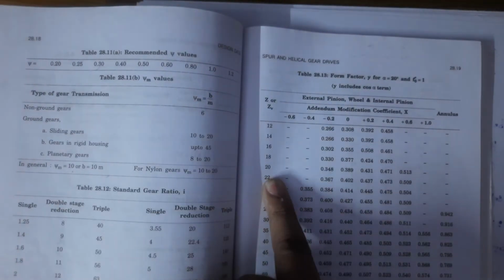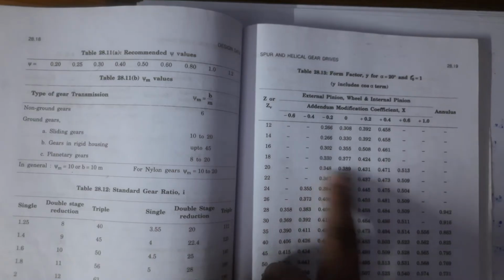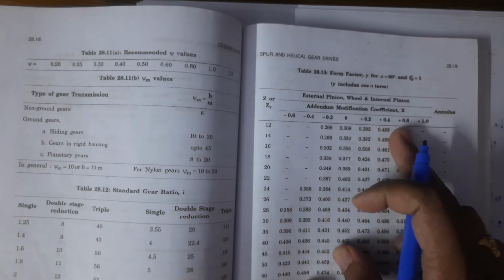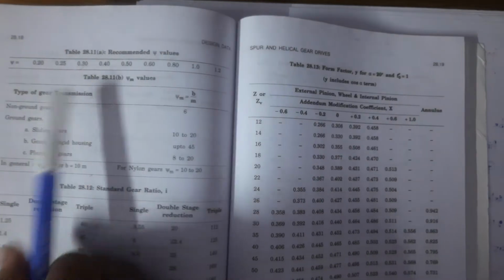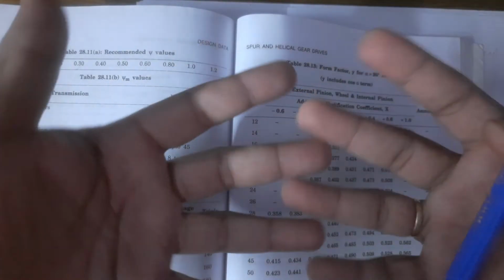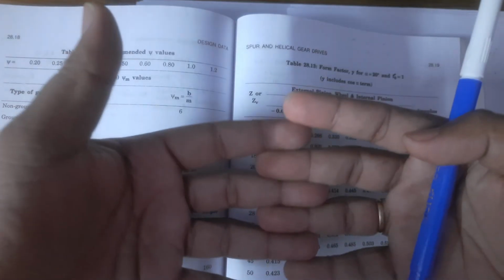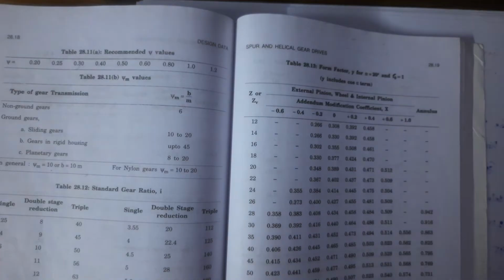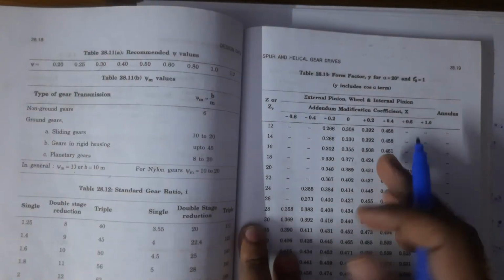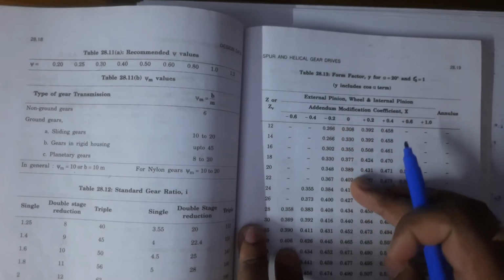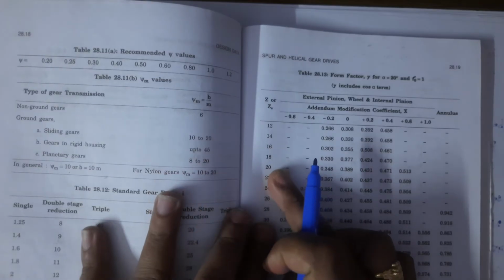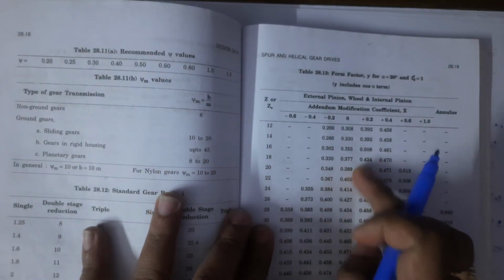Okay, so how can we choose? Here 20 teeth is there, so how can we choose the value? We are having plus and minus, what are those things? We are going for an addendum modification. Addendum modification means that while gear and pinion teeth are going to mesh with each other, we have to go for a slight modification of the addendum value. That modification lies either plus or minus, whereas the x value won't change. So if you go for an assumption case of 20 teeth, then 0.389 must be taken.